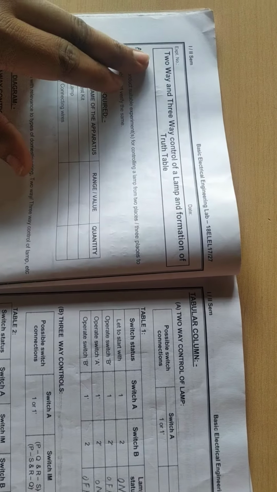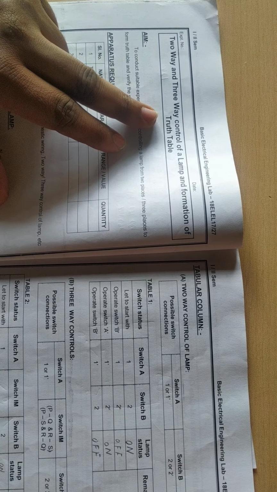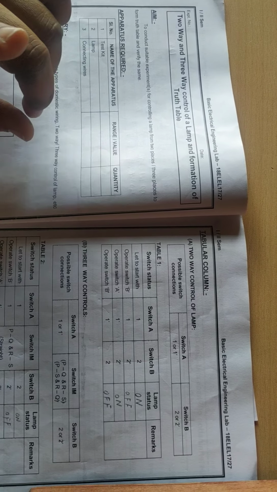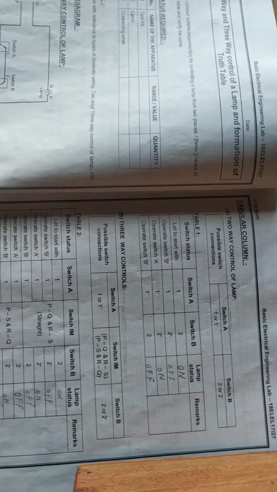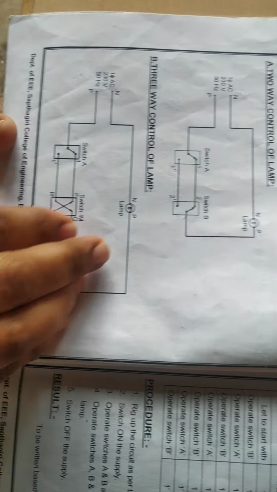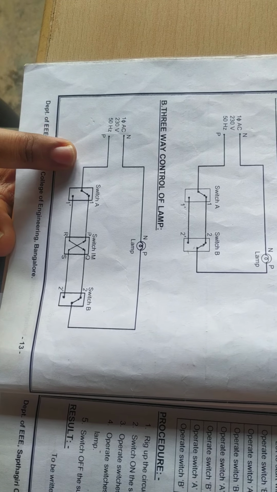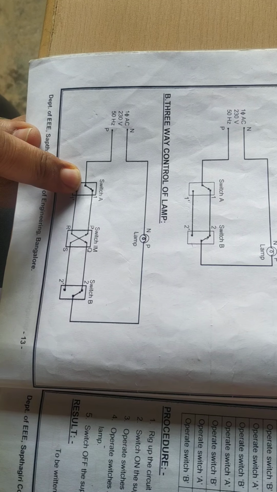So the next part of the experiment is three-way control of lamp. So two-way we have seen earlier. Now three-way control of lamp, that means there will be 3 switches which will be controlling one loading parameter, one lamp. So for three-way control of lamp, this circuit is like this. So I will give a single phase supply. That single phase supply through the phase comes and falls to switch A position.